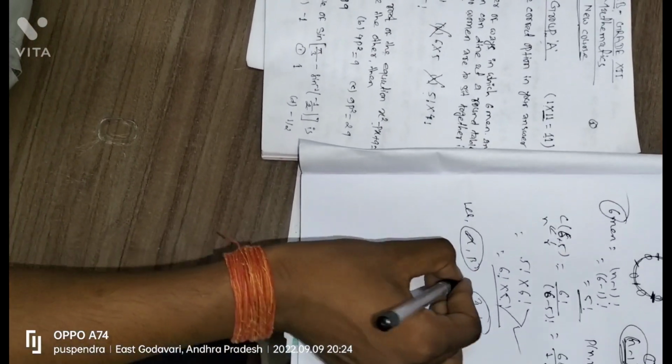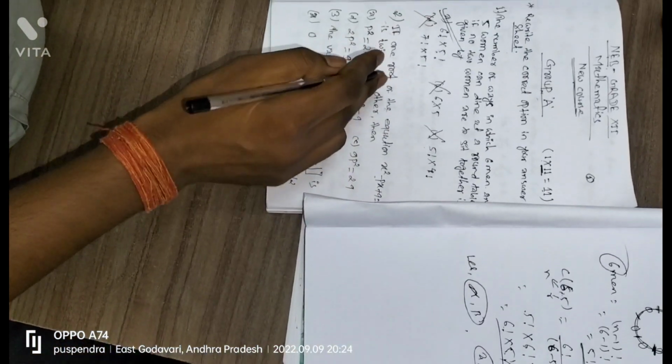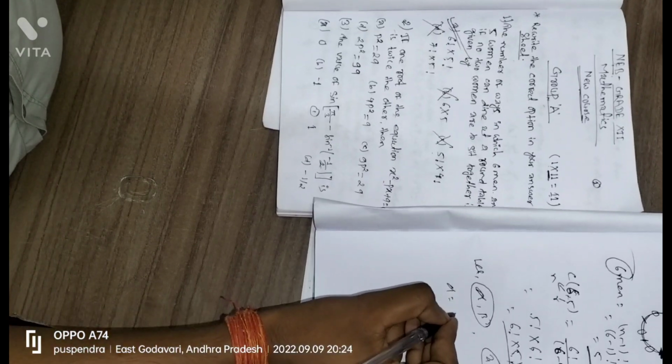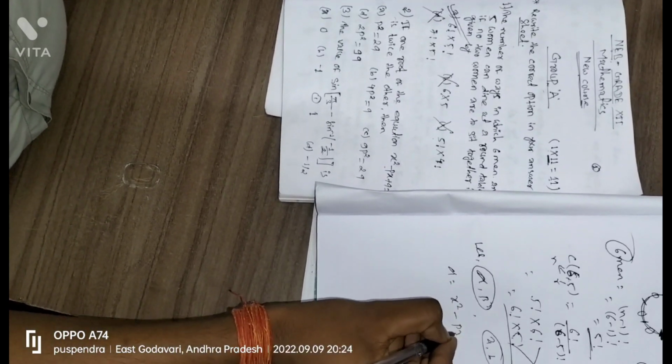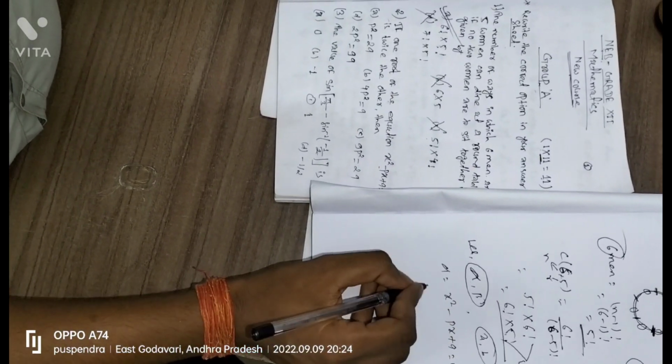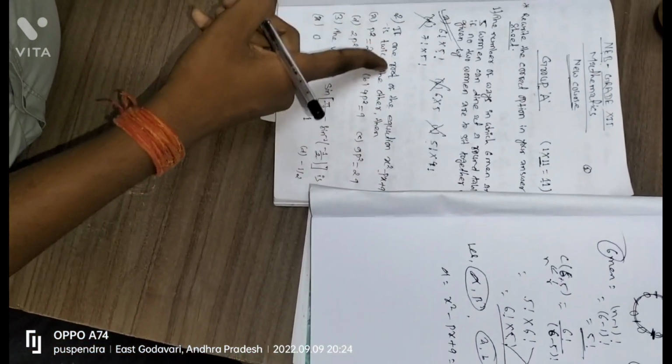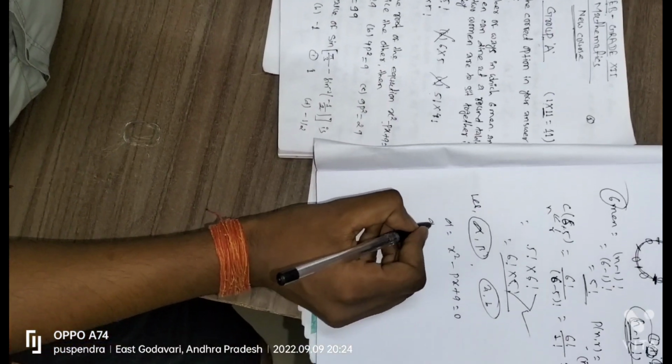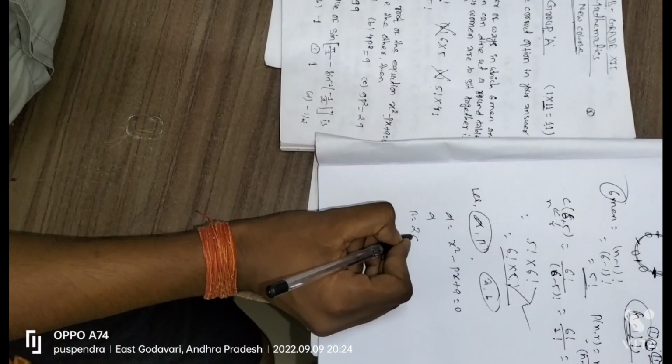I'll suppose alpha and beta are the two roots. The question is telling us one root of the equation x square minus px plus q equal to 0 is twice the other, means if one root is alpha, then beta will be twice alpha.